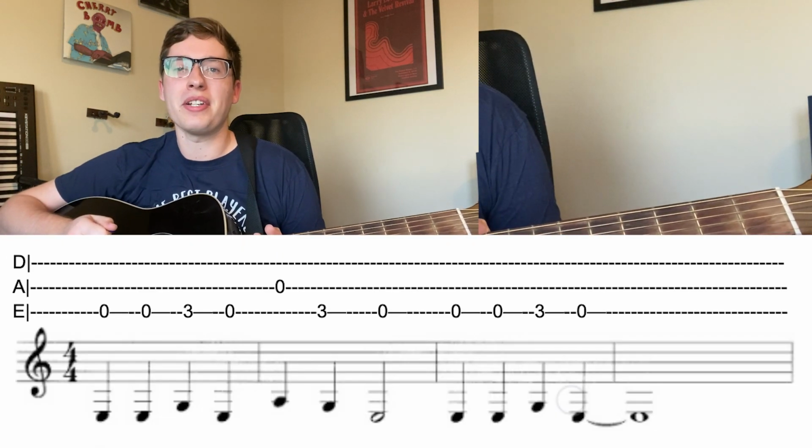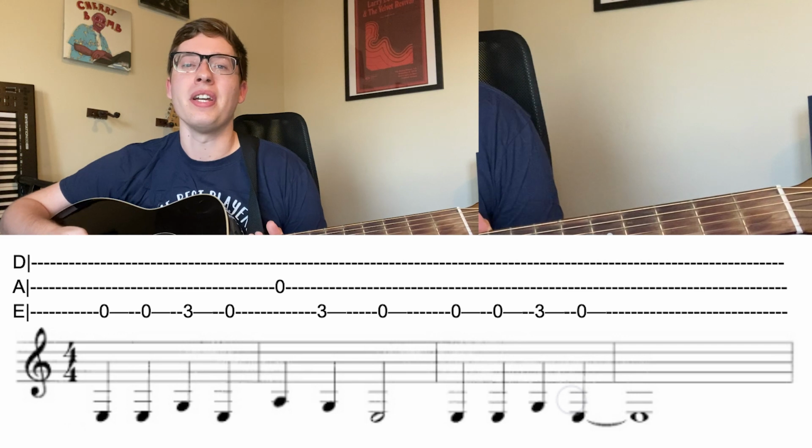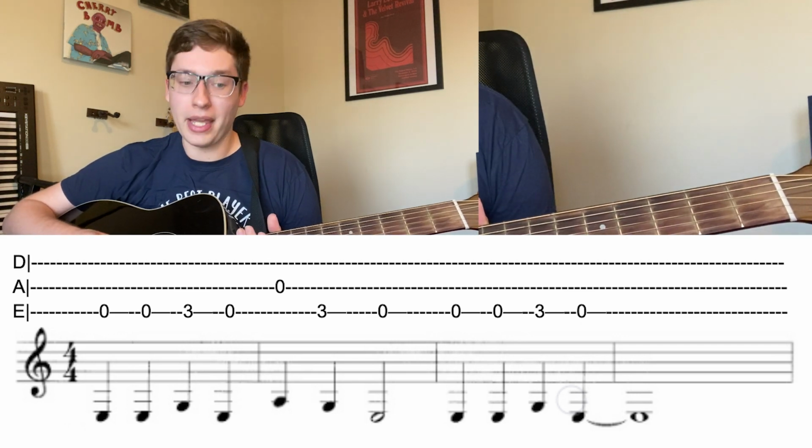And that is what we're going to be playing here. So it sounds like a nice bass line there, just played on your guitar. That's pretty much the idea. We're moving between that E, A, and D strings.